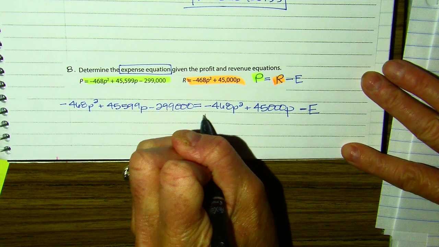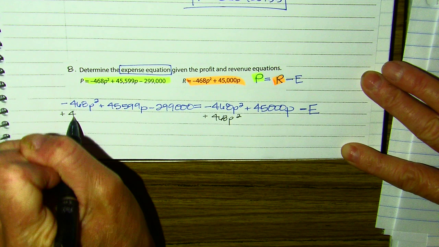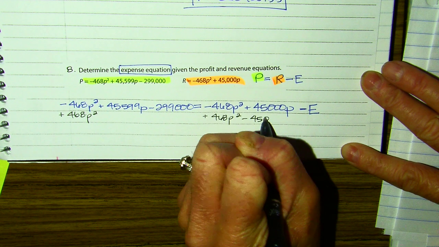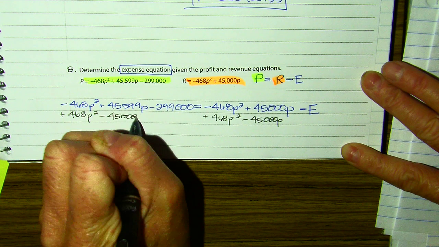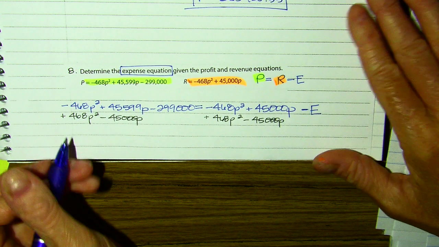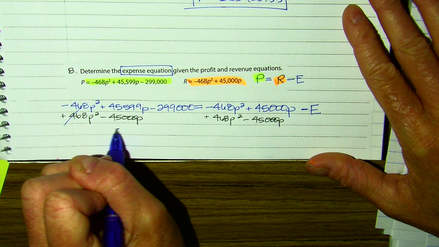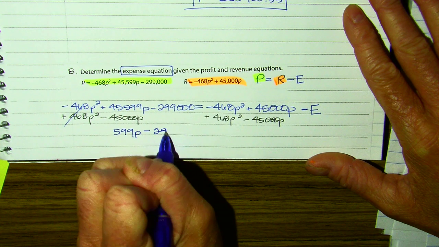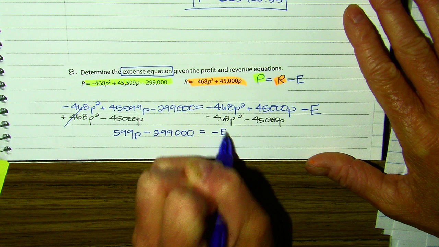So I'm going to add the 468p squared, and I'm going to subtract the 45,000p. And I'm going to write what's remaining. So these are gone. And I'm left with 599p minus 299,000 equals a negative E.